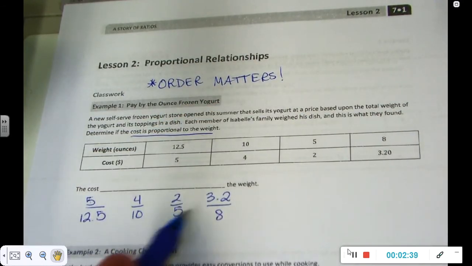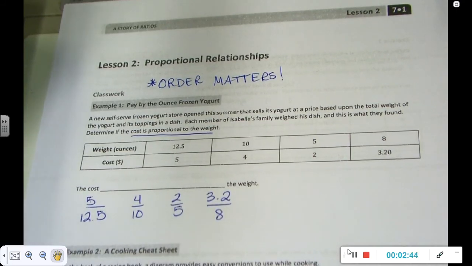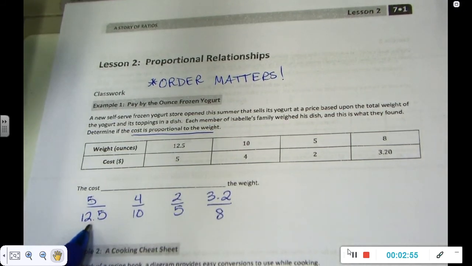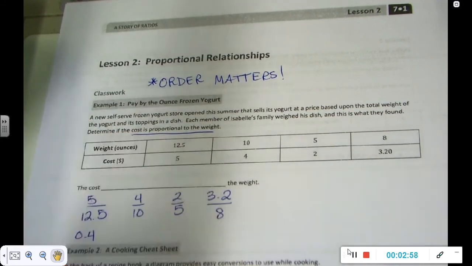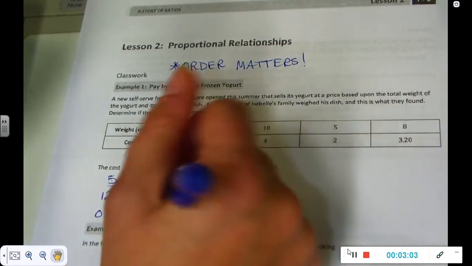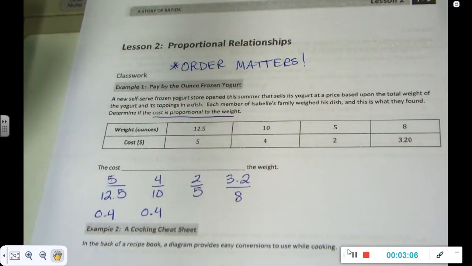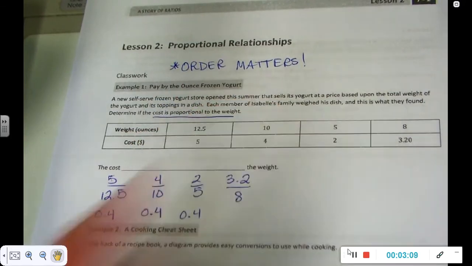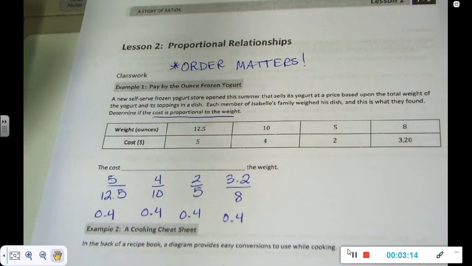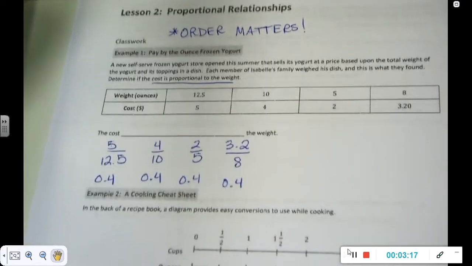I'm going to take each and every one of my fractions now, and again, these are ratios written as a fraction. It's comparing two numbers. This does not mean less than 1. And I'm going to divide through those fractions. When I take 5 divided by 12.5, I get 0.4. My next fraction, 4 over 10, is 0.4. 2 over 5 is also 0.4. And then if I take 3.2 and divide it by 8, I again get 0.4. You will notice that each of these decimals are the same.